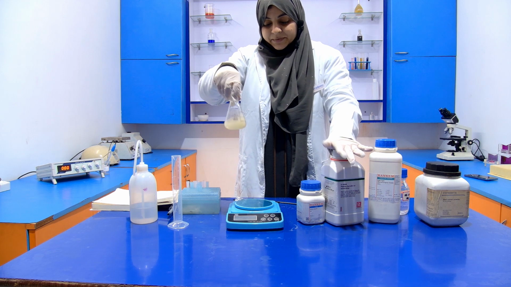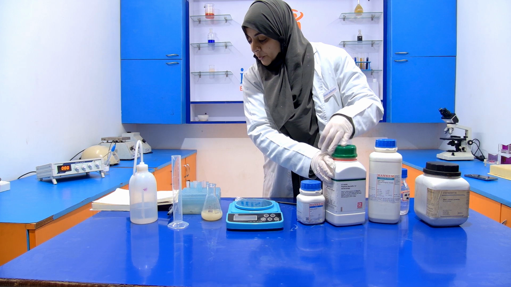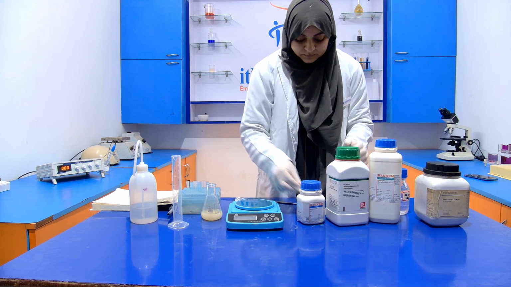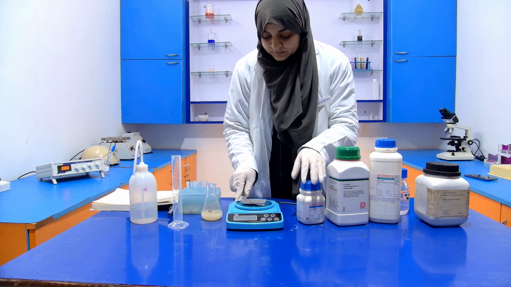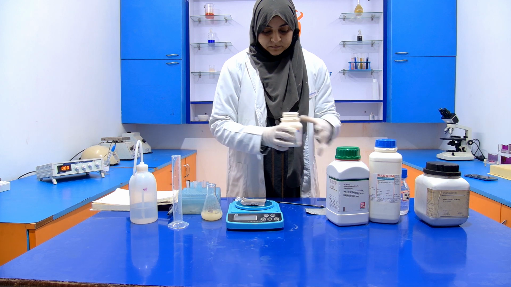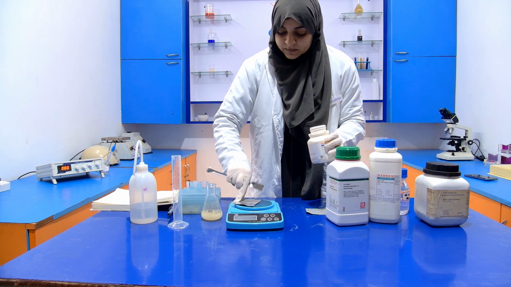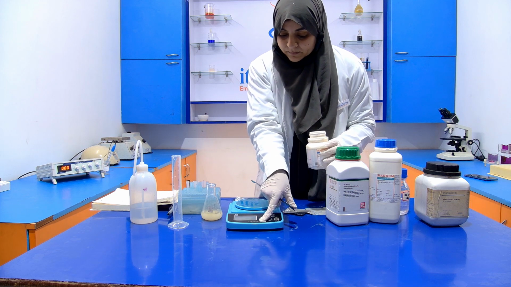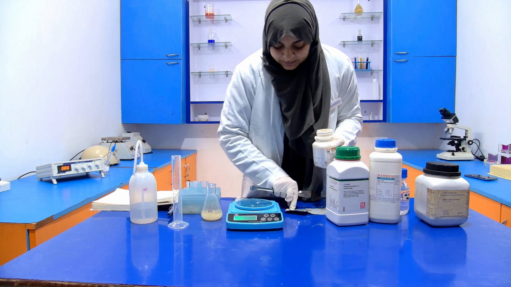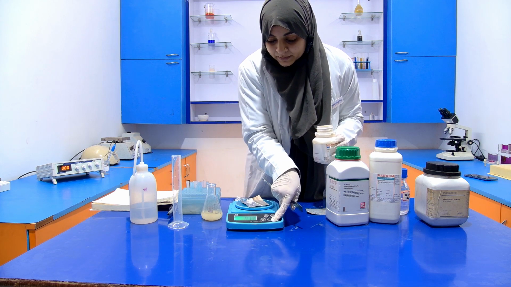Now the next ingredient is your NaCl. NaCl also requires 0.5 gram. Again we have to take the weight of that aluminum foil and tare it.